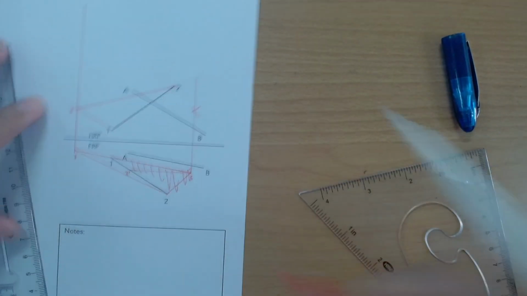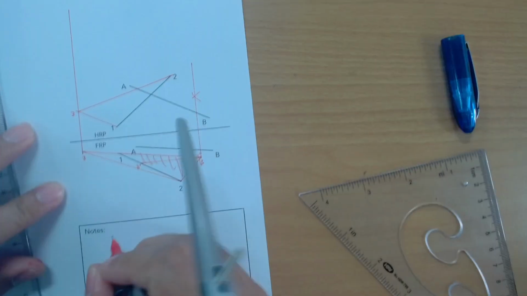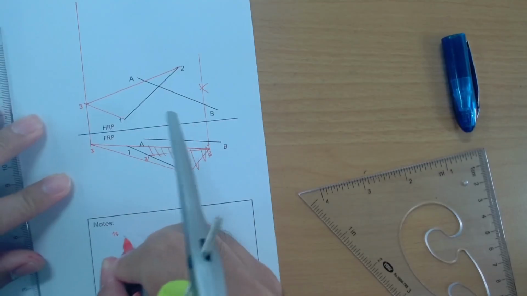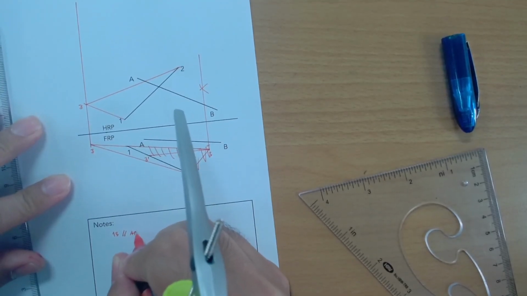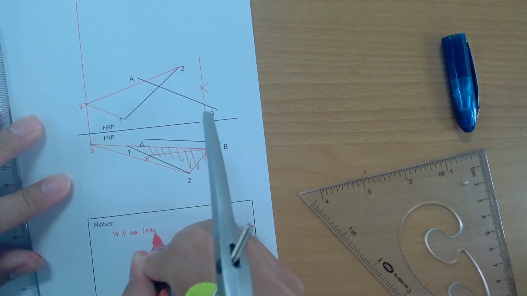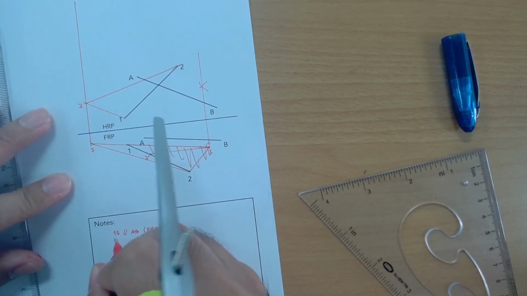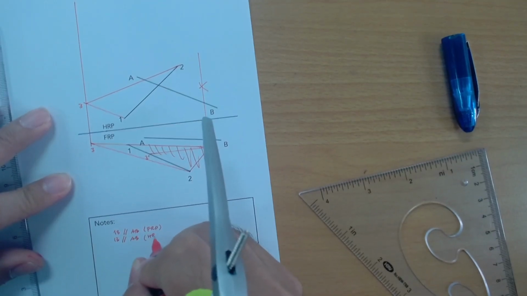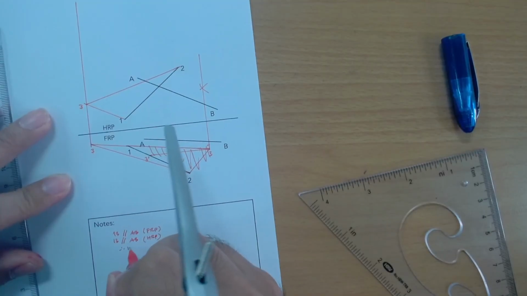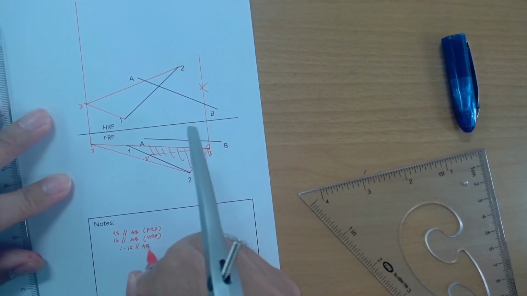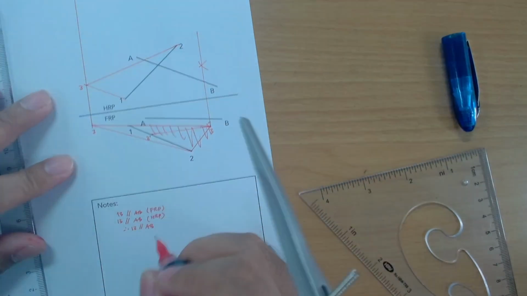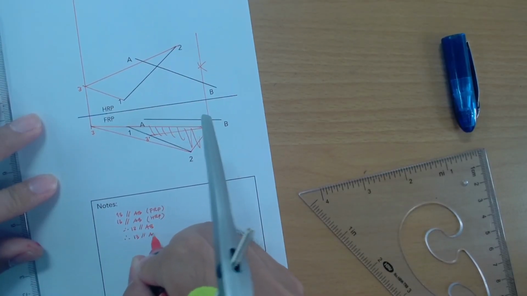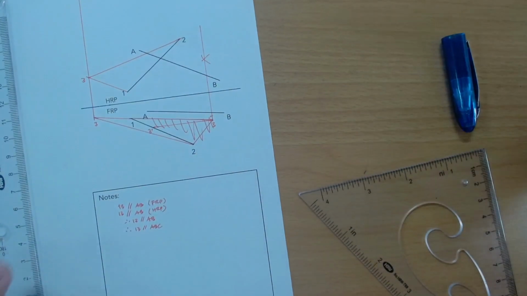Okay? So, just so we remember the proof, ang ginawa natin is si line 1, 3 is parallel to line AB in FRP. And also, line 1, 3 is parallel to line AB in HRP. Therefore, line 1, 3 is parallel to line AB. And because AB is contained in ABC, we also say that line 1, 3 is parallel to plane ABC. Okay? So, yun yung ginawa natin.